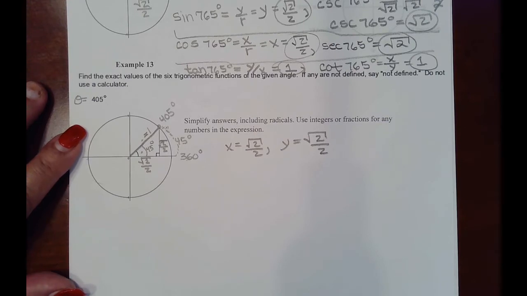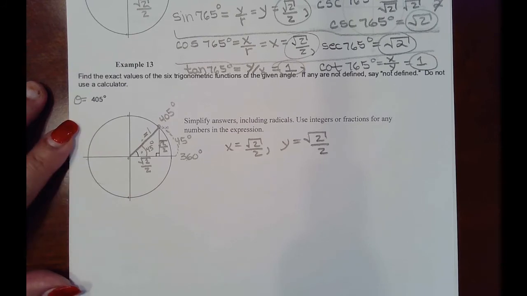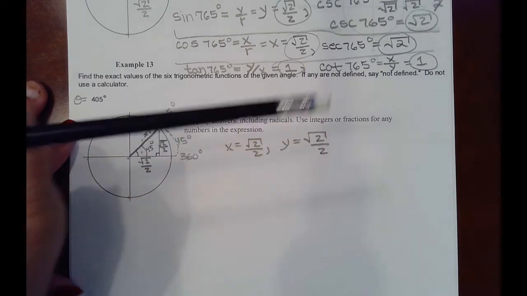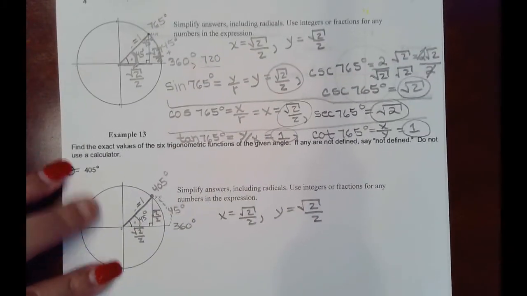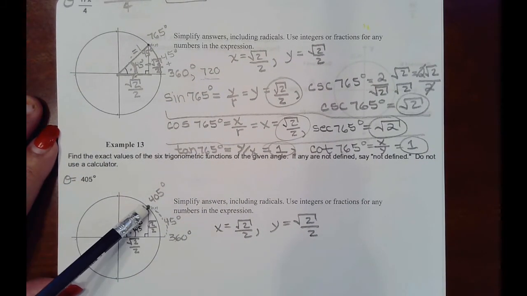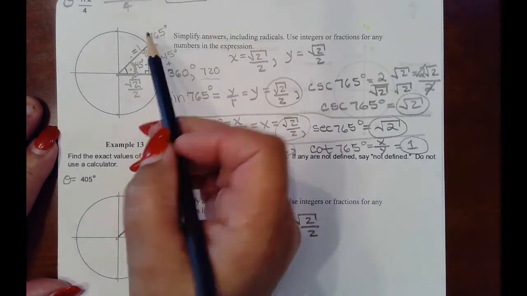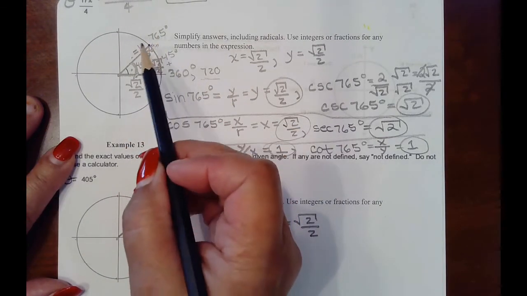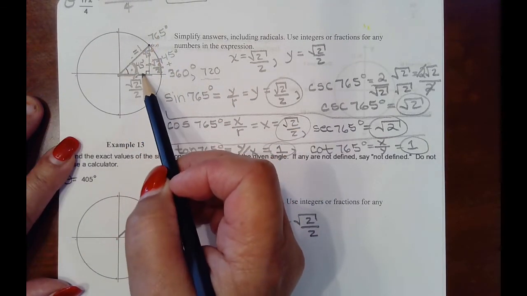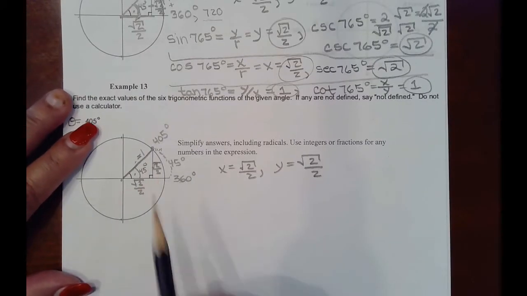Alrighty, so now this one also says do all 6 trig values, but aren't we going to get all of the same answers that we got right here? Because whether you spin to 765 or whether you spin to 405, what matters is what kind of triangle you create, regardless of where you spun to. If you created a 45, 45, 90 here, as well as here, you have to get all the same answers.